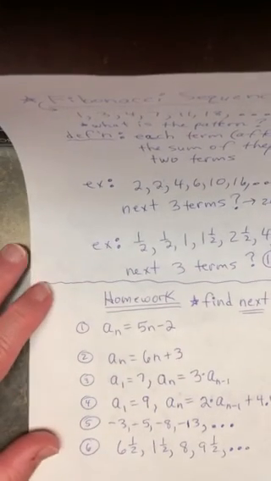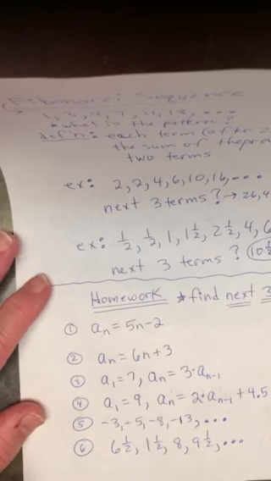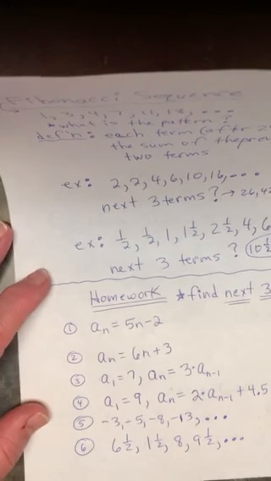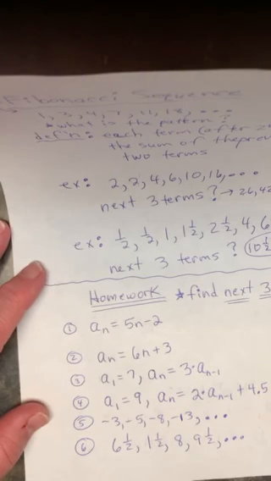Homework. Not difficult at all. This is not meant to be a difficult chapter. It's just introducing you to the concept of sequences and series. We've done sequences for 3 days. Tomorrow we will start arithmetic and geometric series. It sounds like it's just a one-word difference. What's the difference between a sequence and a series? Well, you'll see tomorrow, and we'll kind of go from there, okay?